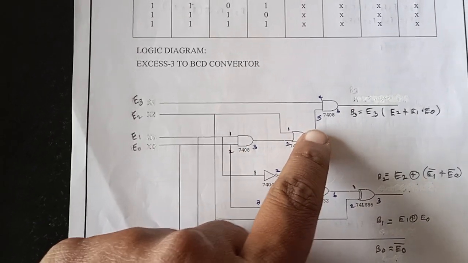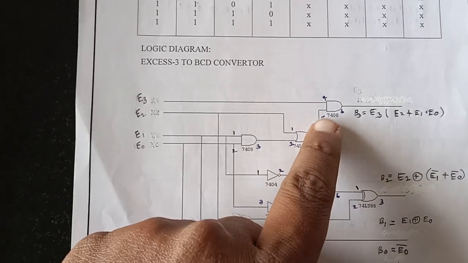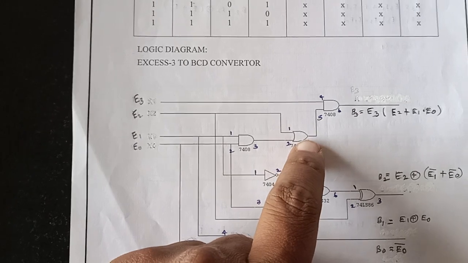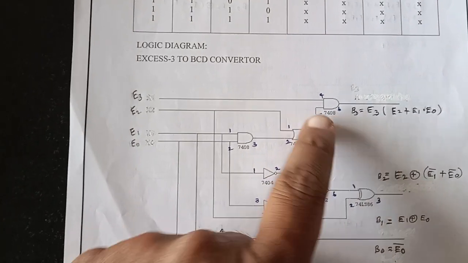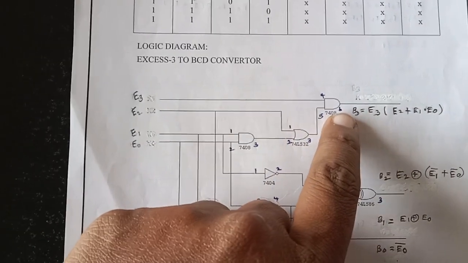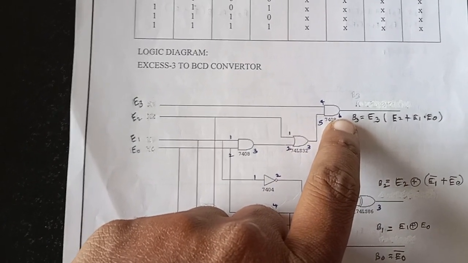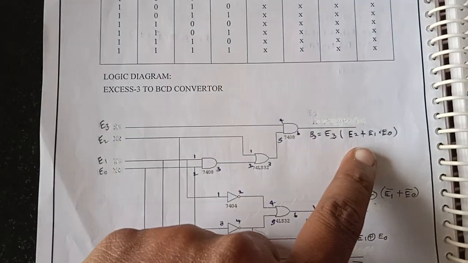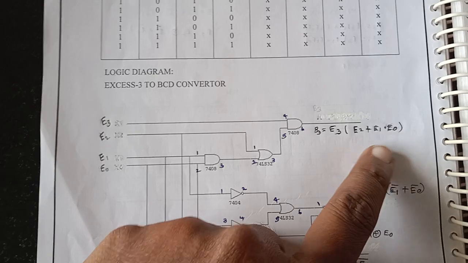So this output is given to the AND gate pin number 5, and E3 is given to pin number 4. So finally we get the output expression at output pin number 6. So B3 is equal to E3 into E2 plus E1 into E0.